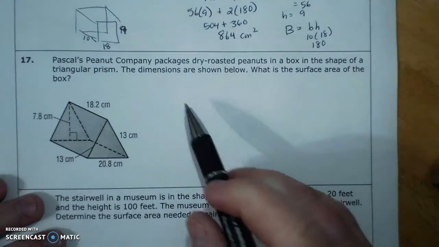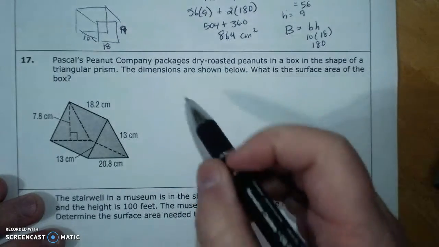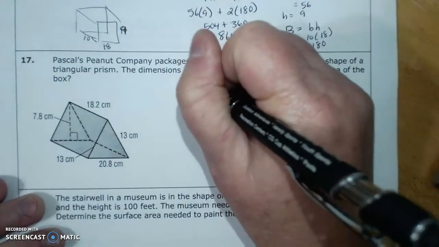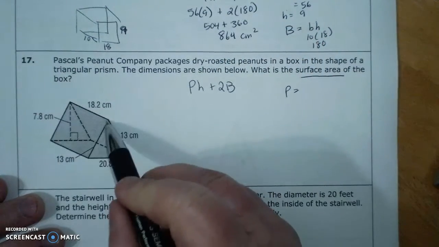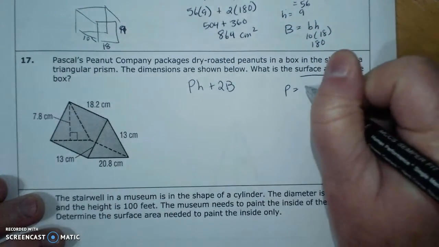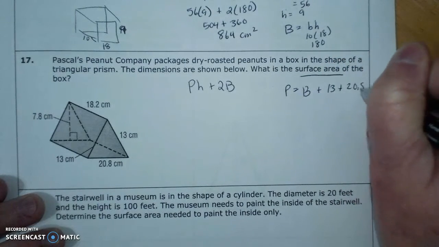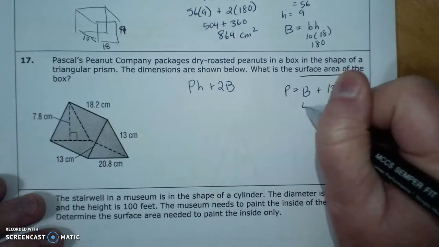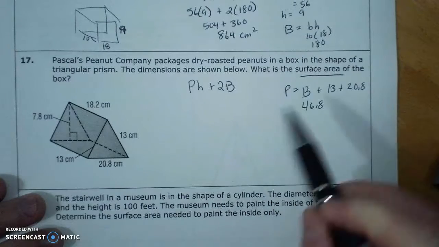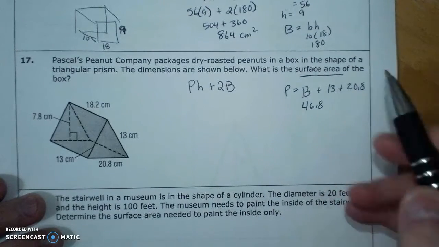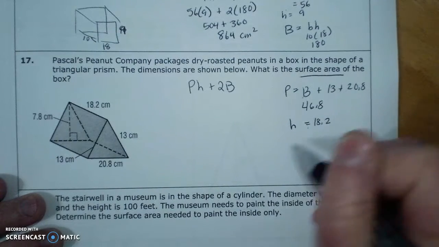Peanut Company packages dry roasted peanuts in a box in the shape of a triangular prism. What is the surface area of the box? It's total, PH plus 2B. P is going around, which is 13, 13, and 20.8, which is 46.8. H is the distance between, which is 18.2.